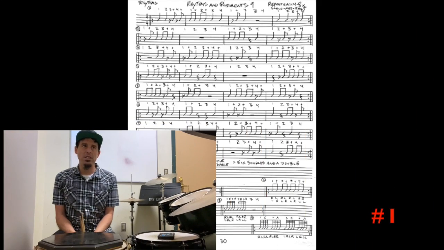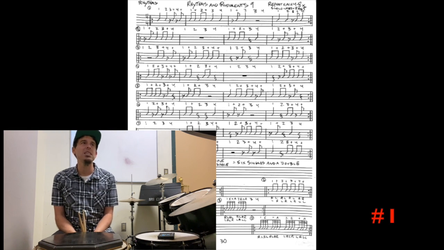Okay, take a look at number 1. We're going to have quarter notes on beats 1 and 2, eighth note rest on beat 3, we'll hit the and of the beat, and same thing for beat 4. An eighth note rest on the downbeat, and we'll hit the and.